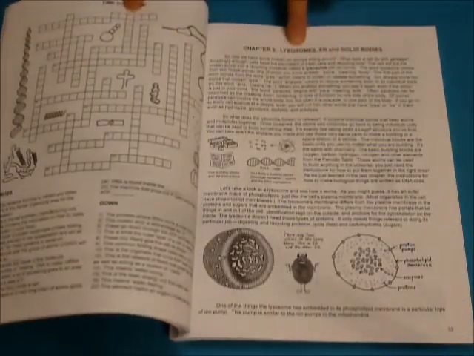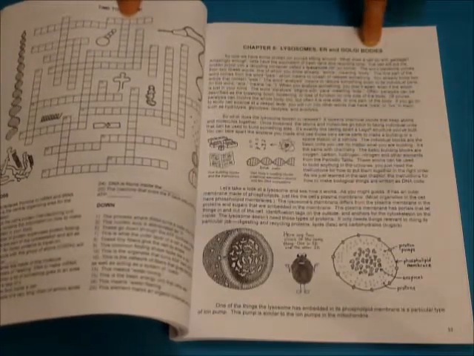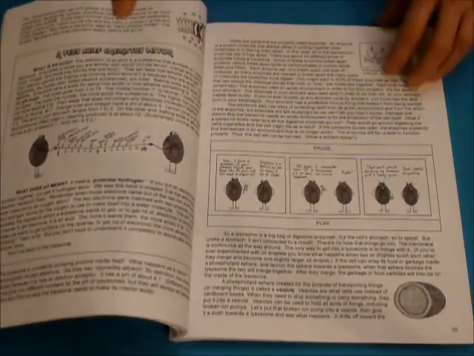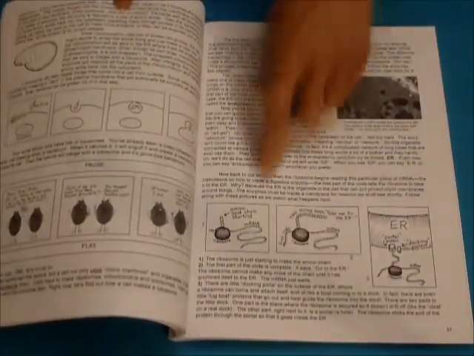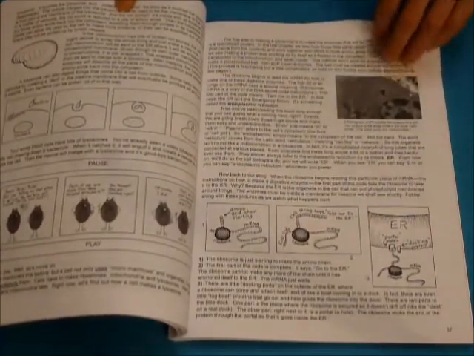We have a whole chapter on lysosomes, the endoplasmic reticulum, and Golgi bodies. Again, there's some great videos that go with these to show you what these processes are talking about. I do my best to draw them, but there's nothing like seeing a really good animation.